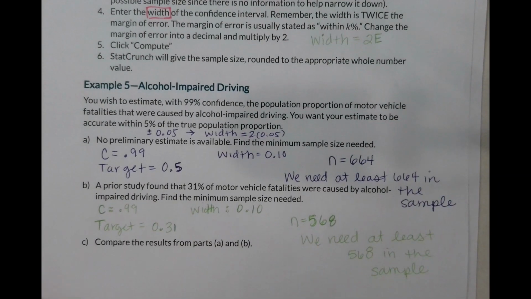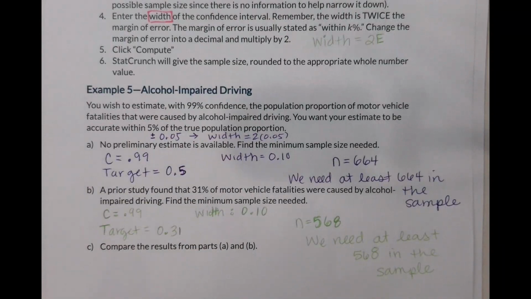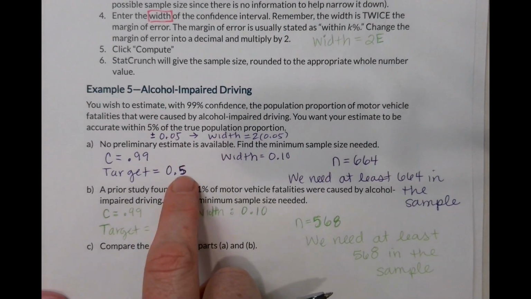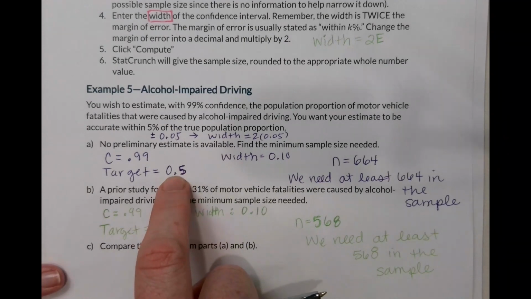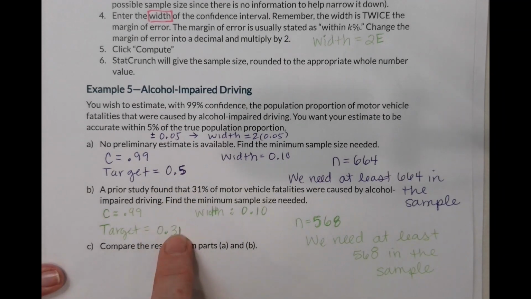So our comparison, anytime we have some information to work on, so instead of having just to use the 0.5, it's 50-50. If we have information, then that's going to lower our sample size.